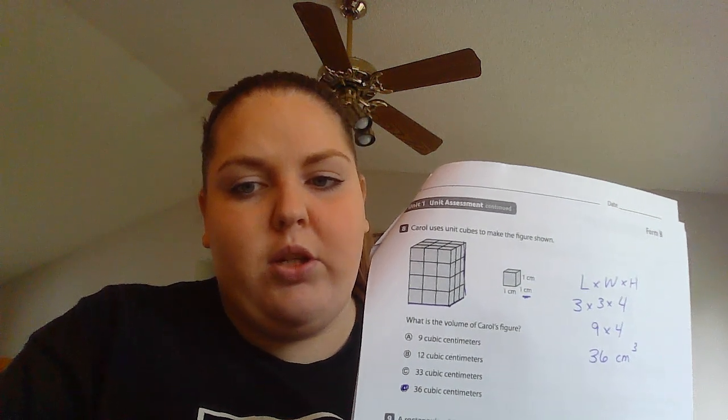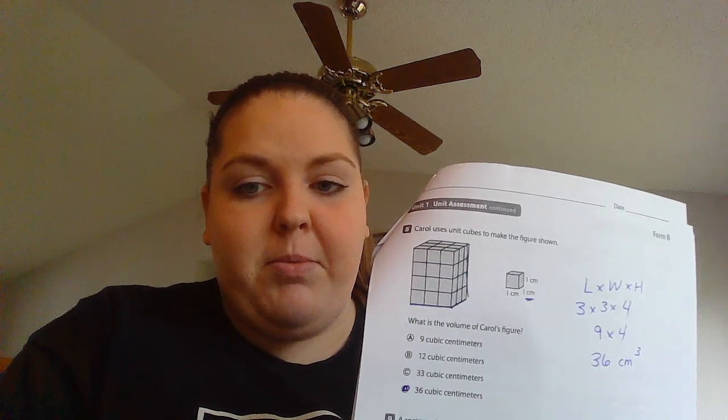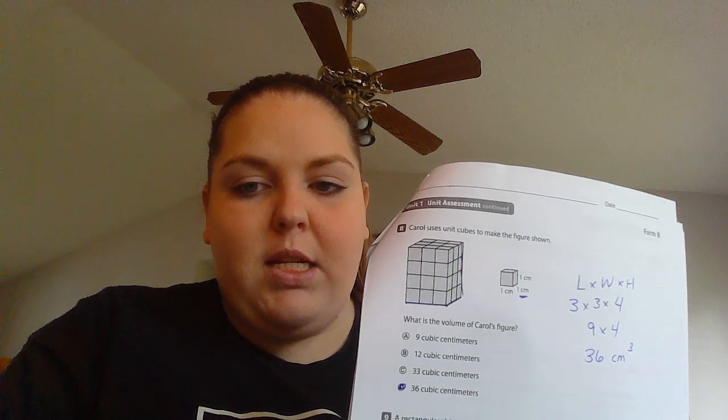So my length is 3 long like a snake. The width, how chunky it is from side to side, is also 3. The height from the bottom to the top is 4. So 3 times 3 is 9, and 9 times 4 is 36 cubic centimeters, or centimeters cubed. So there's 36 cubes there.